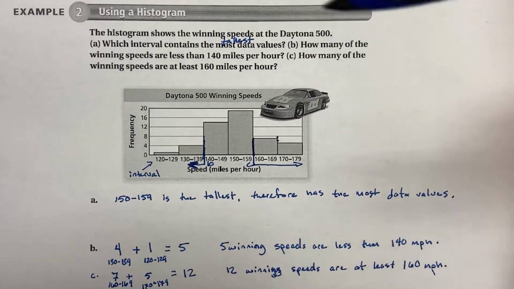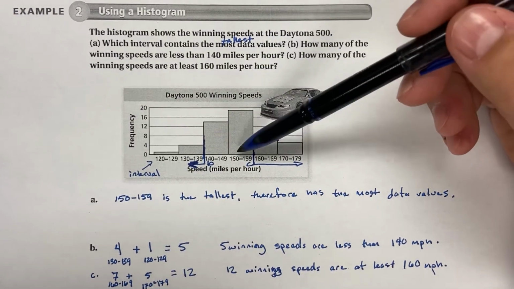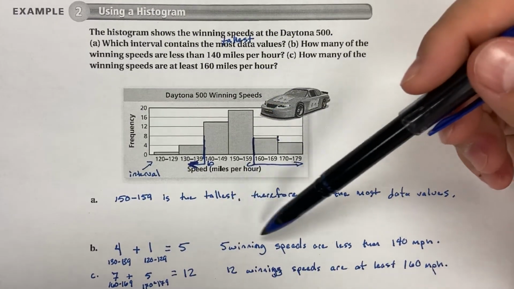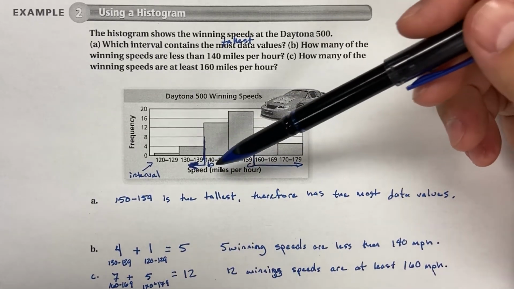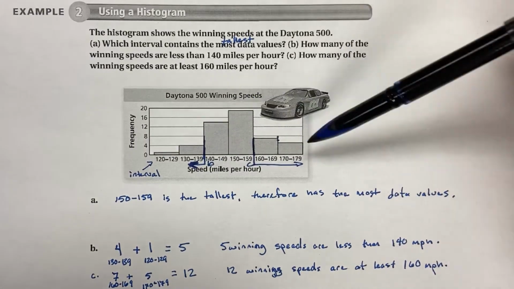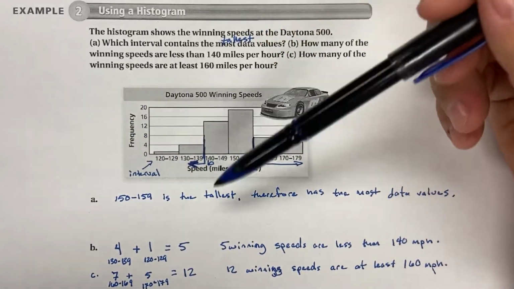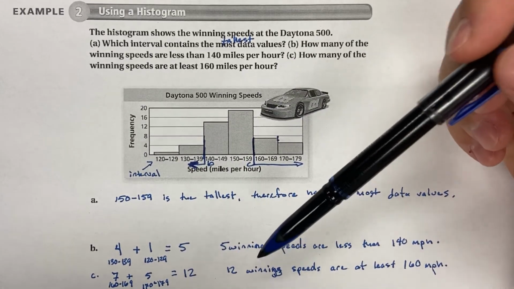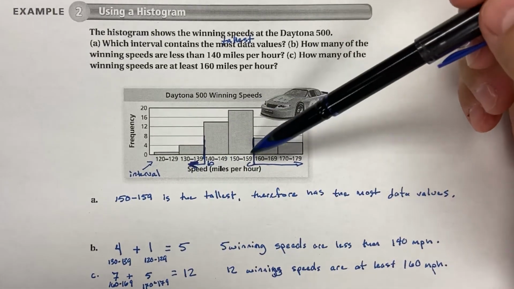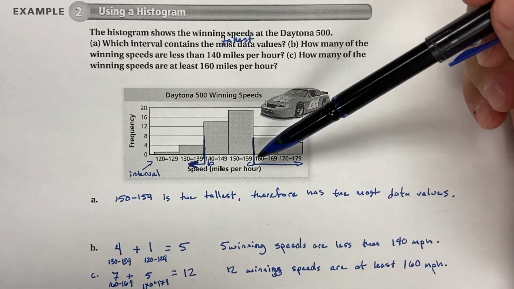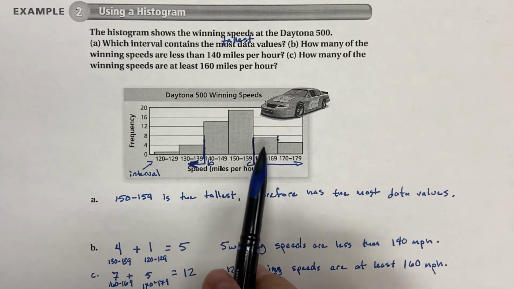So this is how you read a histogram. First, if you're talking about which one has the most data in it, you're always looking for the tallest. If you're going to be looking for how many are at or less than, you find that number and look to the left, because this is an x-axis. Numbers are always to the left, decreasing. And at least, we get tricked up by the word, but don't do that. Least does not mean lower. At least actually means that's the lowest we're going to go. We've got to look at everything above it. And then you basically just count it out.